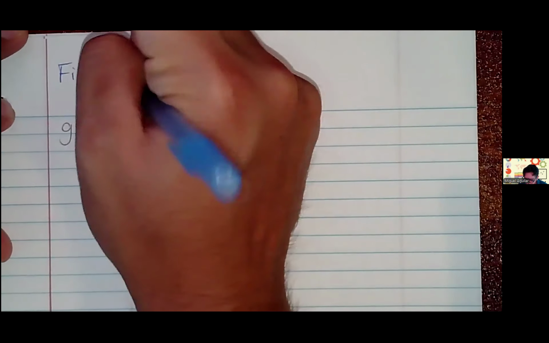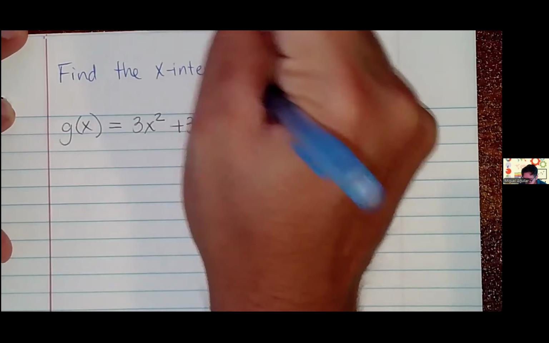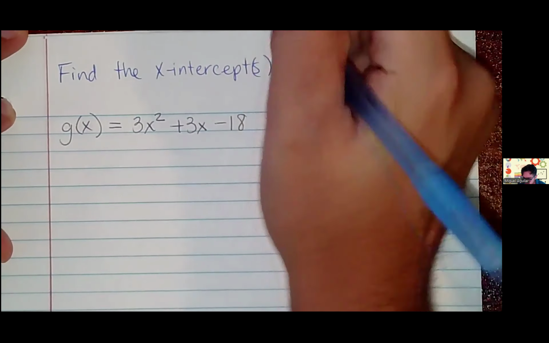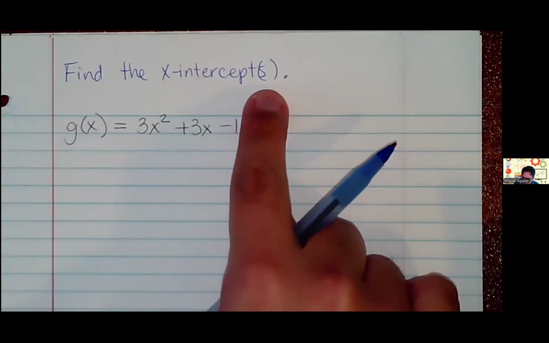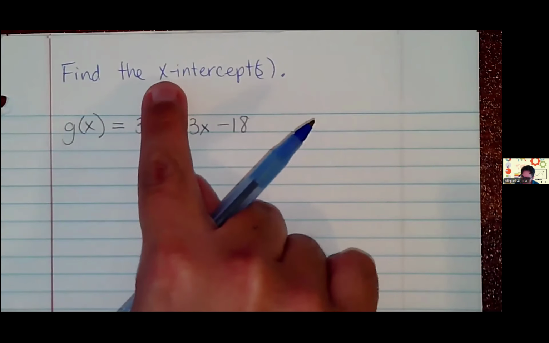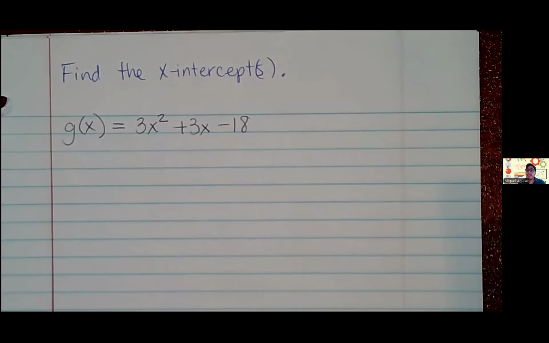All right. Find the x-intercepts. Okay. So whenever I write this question down, I always put the x-intercepts part with the s in parentheses because sometimes you have two x-intercepts, sometimes you just have one, and then other times you have none. So if the x-intercepts exist, at most you'll get two of them.